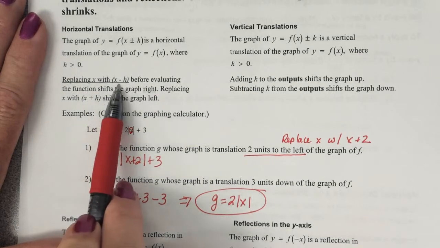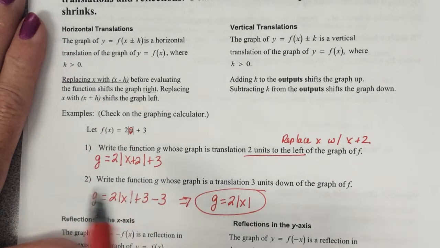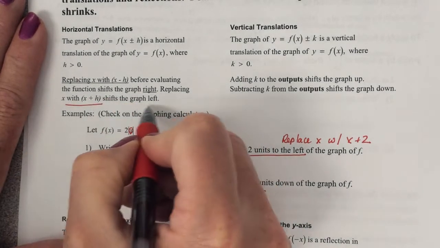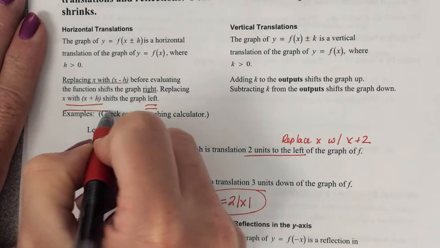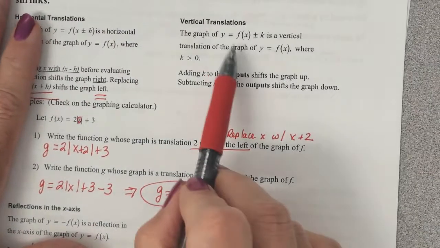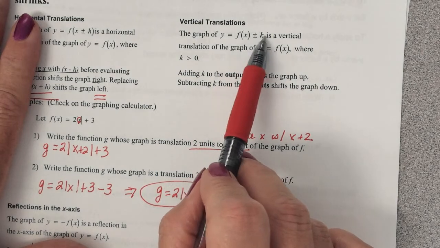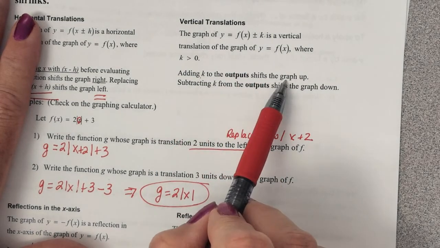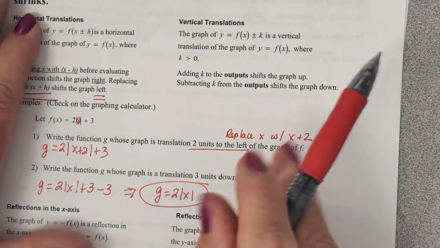So again, that is going to take us to the right, h. This is going to take us to the left. Okay? If it's on the outside and it's plus k, adding is going to take us up. Subtracting is going to take us down.